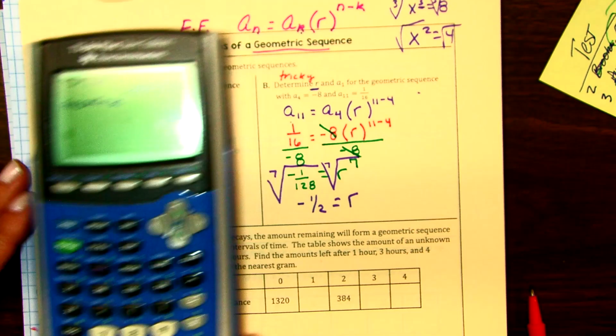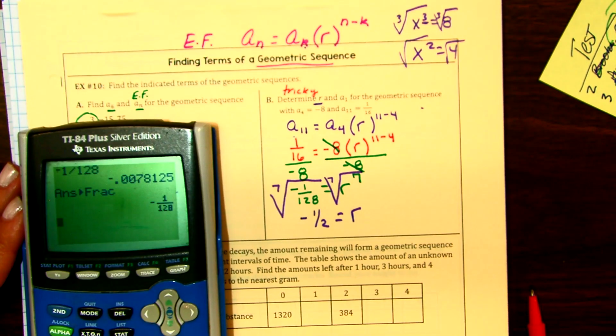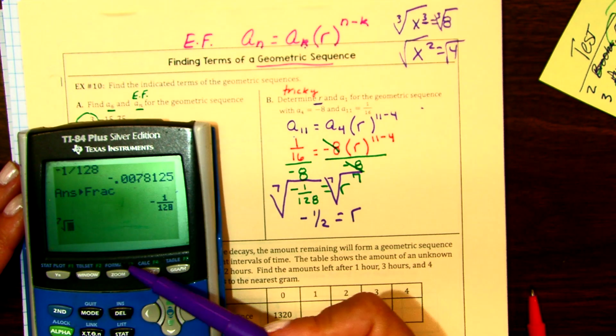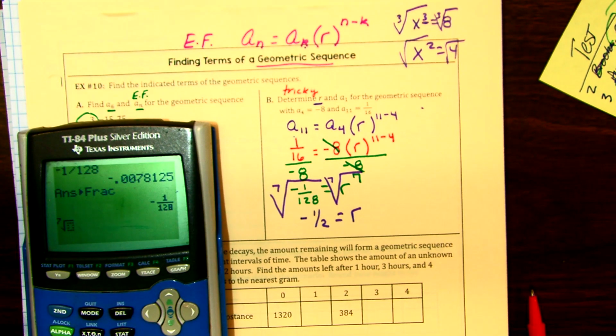Okay, so I have this on my screen and I want to do this, the 7th root of it. So I hit 7, math 5. So I have the 7th root and I want that in there. So I hit second and then my negative button.